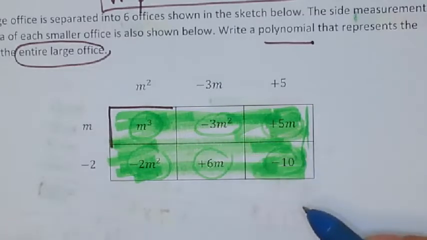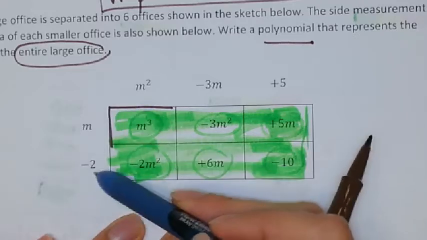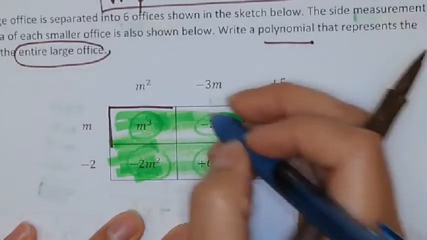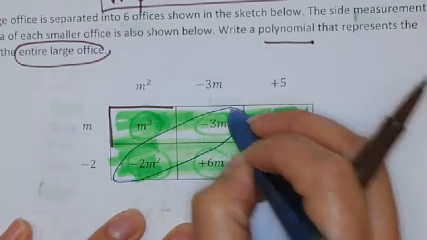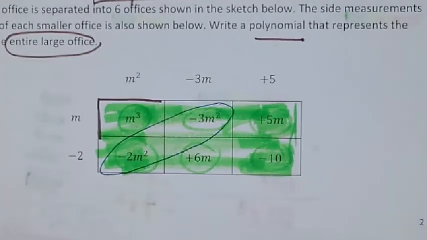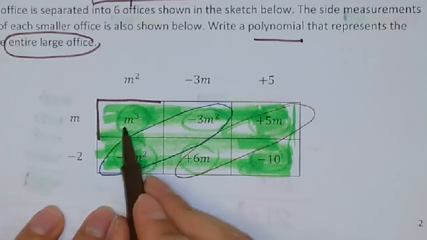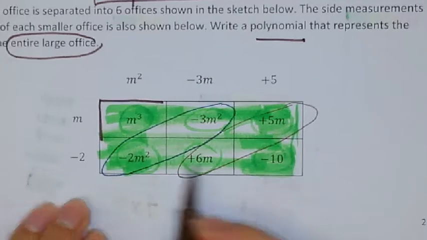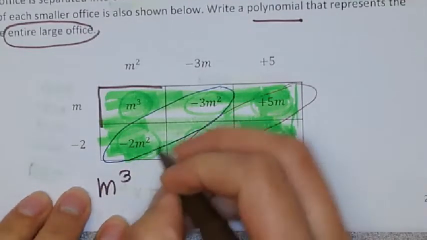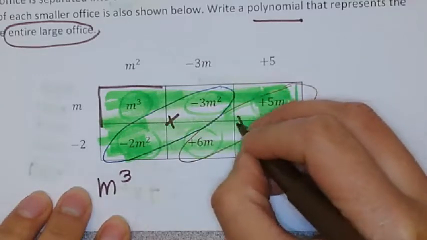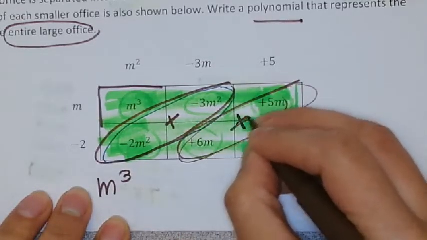So basically, this looks like a tabular box. This times this is that, this times this is this, etc. So I'm going to combine like terms here. These two are alike, and then these two are also alike. This, there's no like terms, that there's no like terms. So m to the third, these together. Remember that we are adding. When we do this and combine like terms, we are adding.